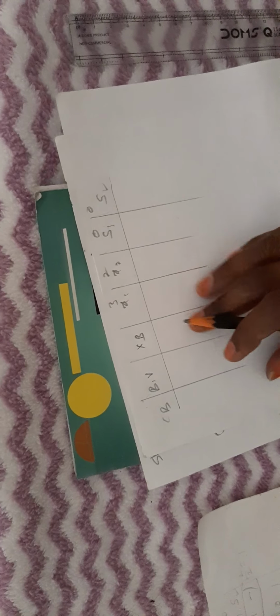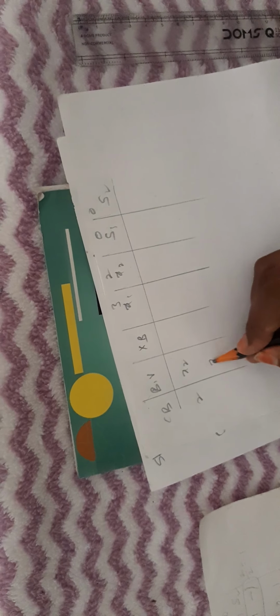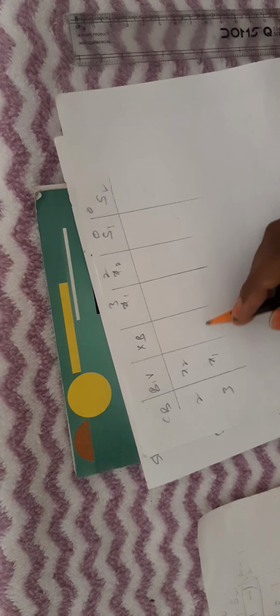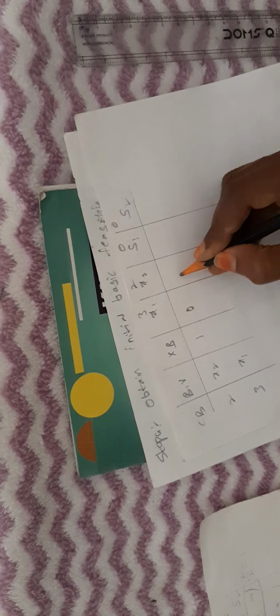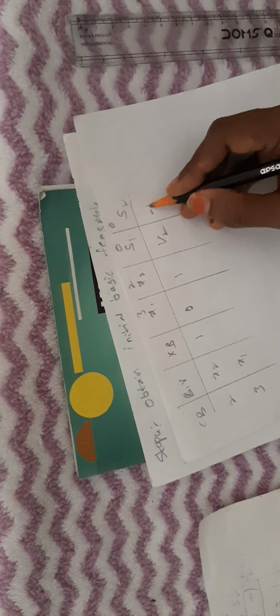Here X2 is the incoming vector, S1 is the outgoing vector. X2 cost is 2, X1 cost is 3, we are writing. The complete row is divided by 2: 2 by 2 is 1, 0, 2 by 2 is 1, 1 by 2, minus 1 by 2. We are getting these values 1 0 1, 1 by 2, minus 1 by 2.